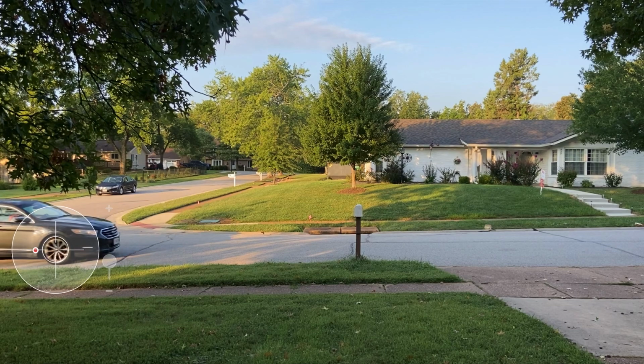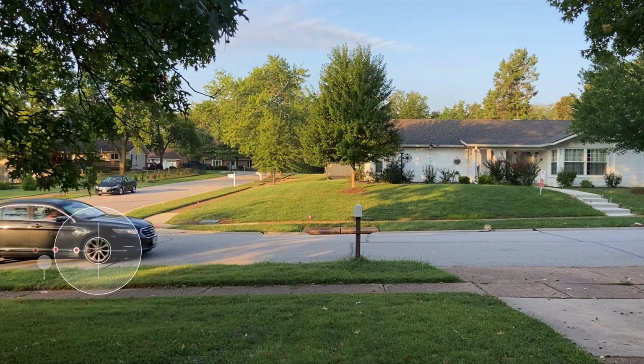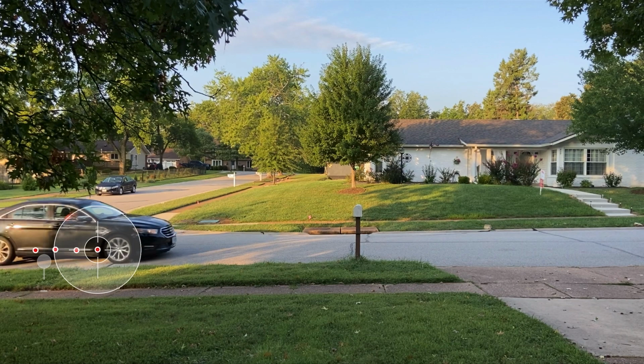Move the donut to the hubcap and tap the center again. It'll drop a point and advance one frame. Move the donut, tap the center. It will automatically advance for you just one frame, and we're just going to keep tapping the center and then moving the donut. Just going to keep doing that until we've collected a few points.